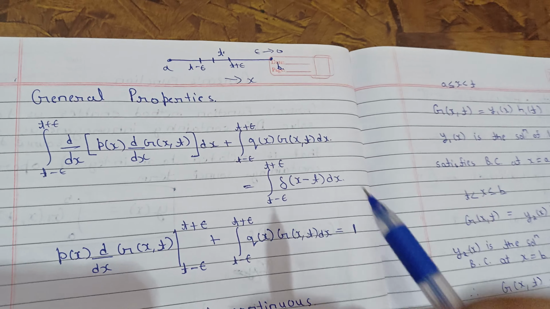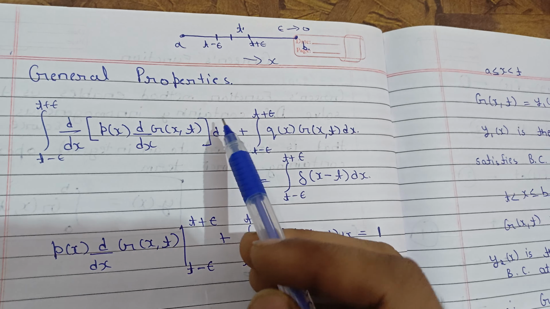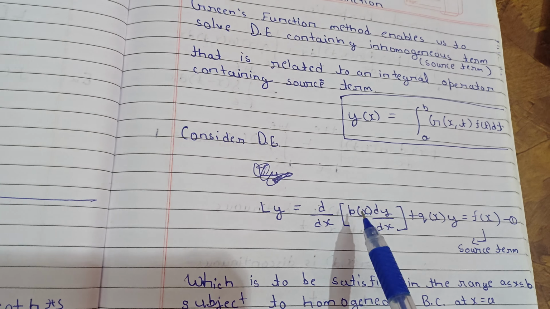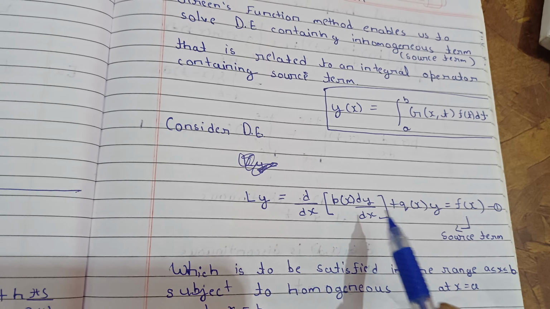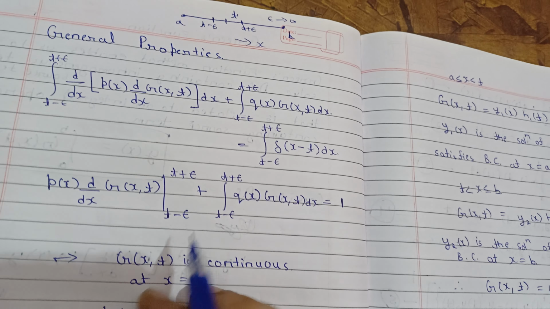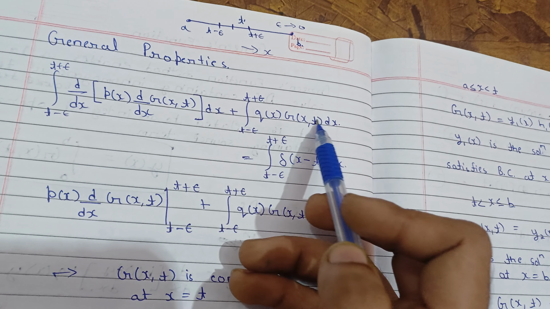Let's see what we'll get. In place of y we are writing g and integrating. So it is d/dx of p(x) d/dx g(x,t). Here in place of y we have g, and integrating dx, again in place of y we will write g(x,t), from t minus epsilon to t plus epsilon. Sorry, here we are writing again this.